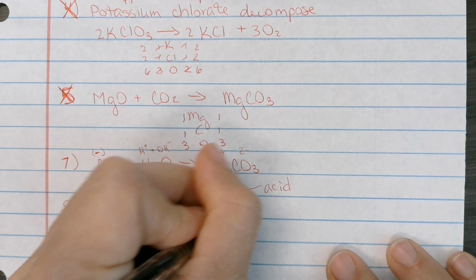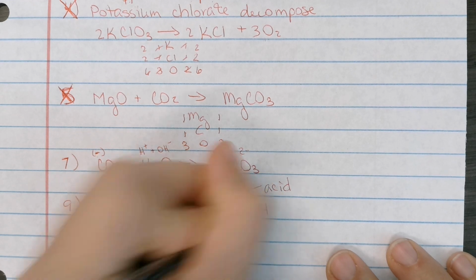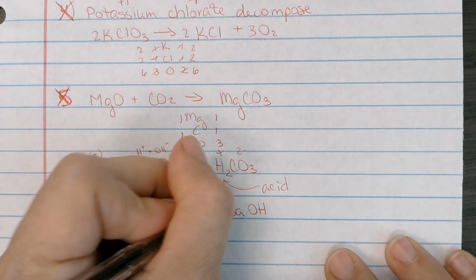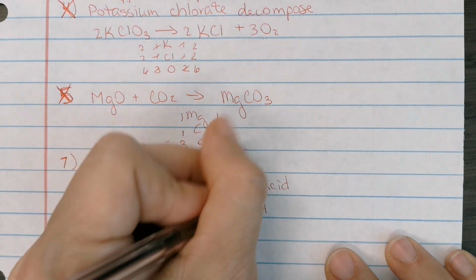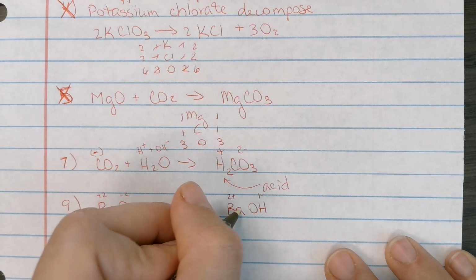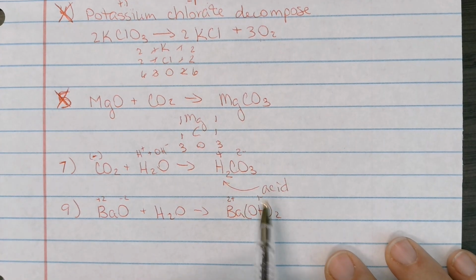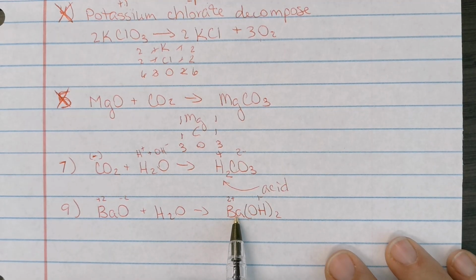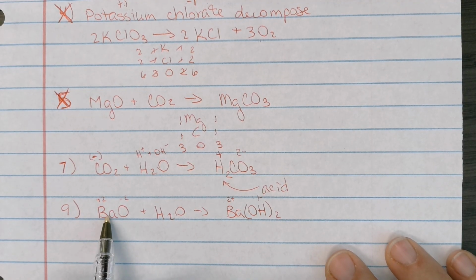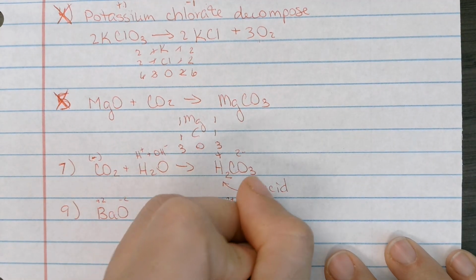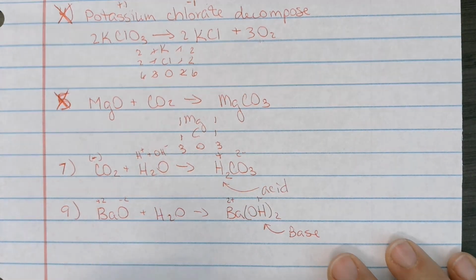So that'll be BaOH. Now we need to check charges. Ba is a 2+, OH is a 1-. So now we need parentheses with the 2 on the outside. So we have 2 H's, 2 O's, 1 Ba, and 2 H's, 2 O's, and 1 Ba. And then OH means that it is a base.